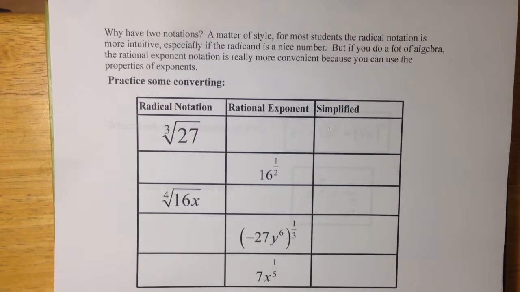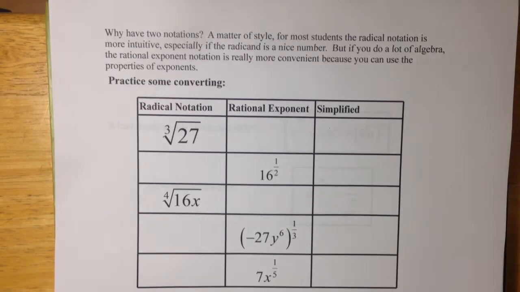So that, of course, brings up the question, why do we have two notations if they both do exactly the same thing? At this point, it's kind of a matter of style. For a lot of students, the radical notation is much more intuitive, especially if the radicand is a nice number, something like the square root of 4. But if you do a lot of algebra, that rational exponent will become really convenient because you can use all the properties of exponents. And if you're going on to take calculus, that rational exponent notation will again become really, really convenient because you can use the properties of exponents.